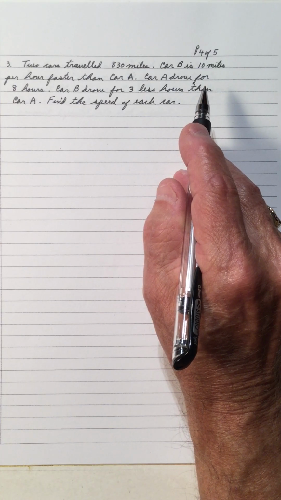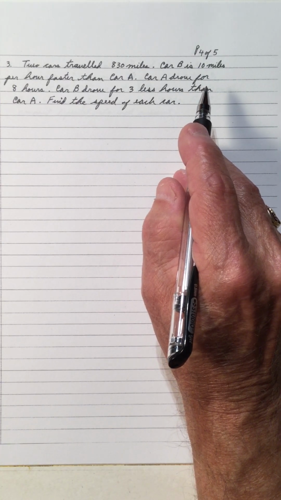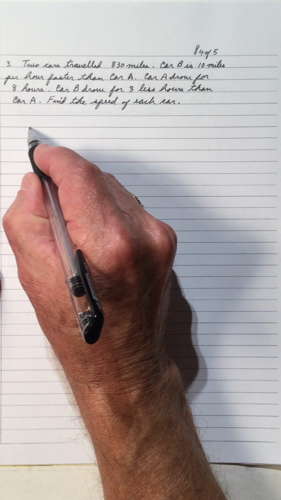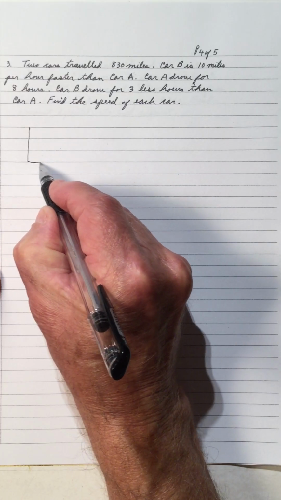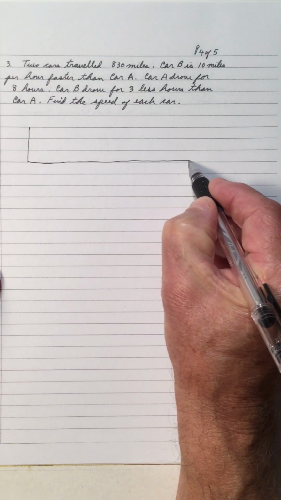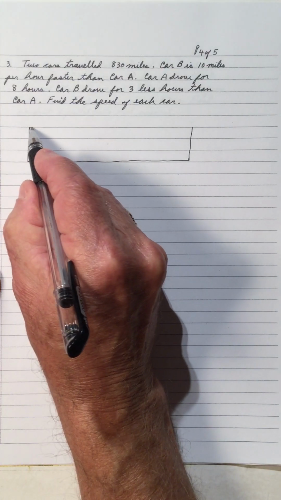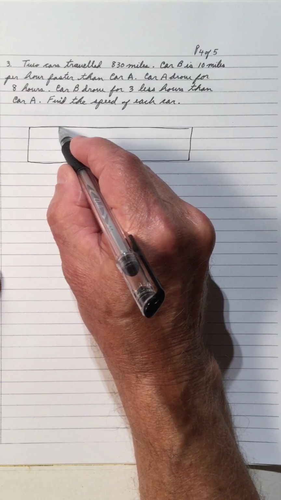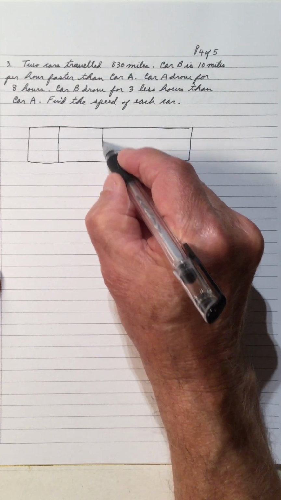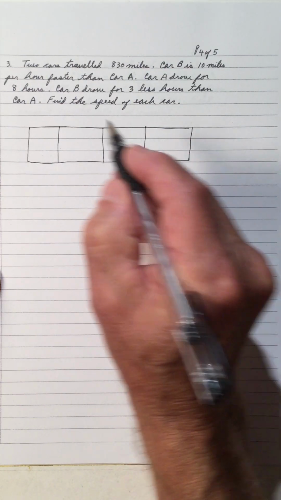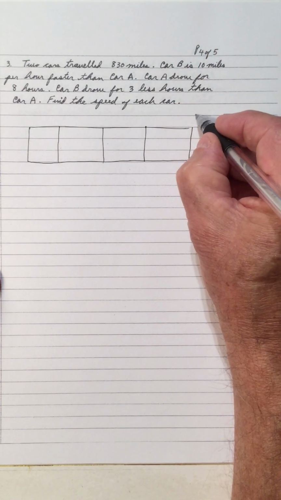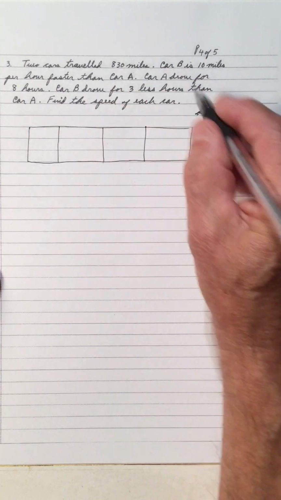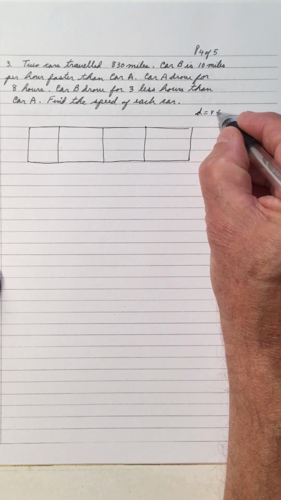So when I do this one, I also set it up in the form of a chart. Makes it easier than writing everything out. So let's set this one up in the form of a chart like I did with the ages. We have distance. We need to find the speed of each car. So we have the distance equals rate times time.